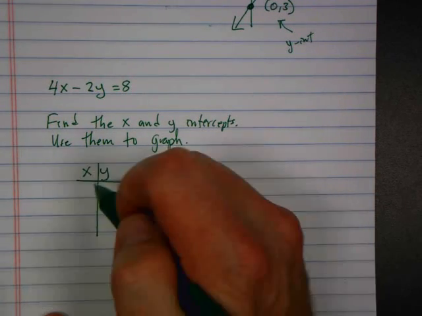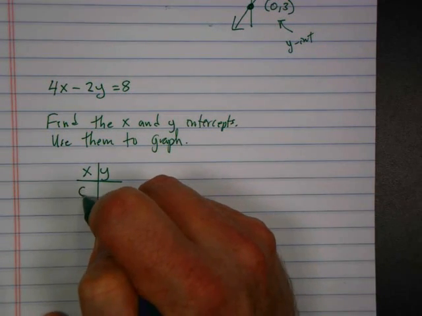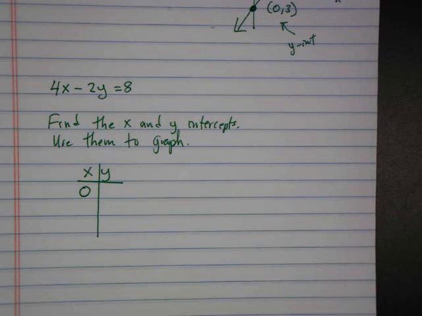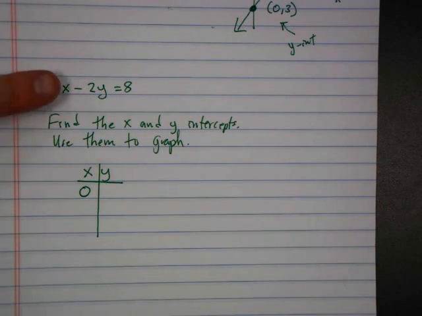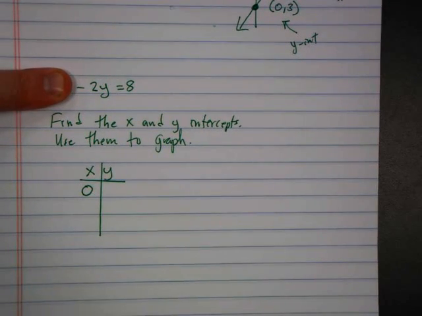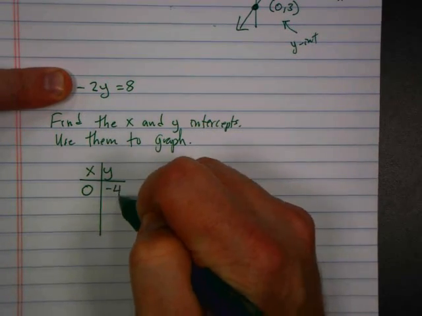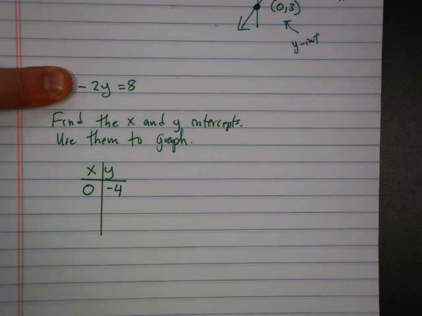So if I want to find the y-intercept, I'm going to plug 0 in right there. What happens when I plug 0 in right there? What's 4 times 0? 0. So that piece of the equation goes away, doesn't it? Now get y all by itself. You divide both sides by negative 2. You get y is negative 4. There's the y-intercept.